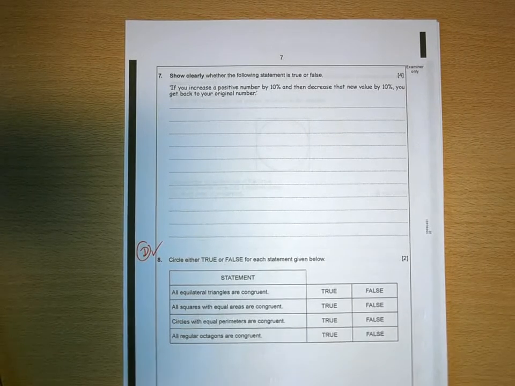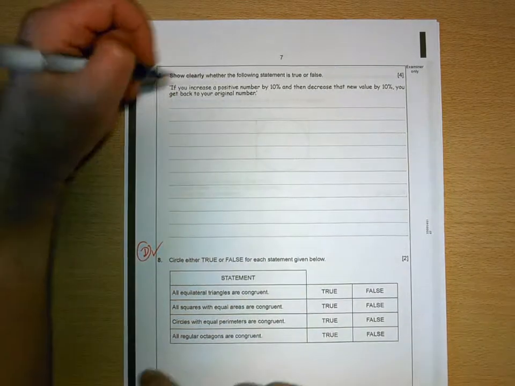Question 7. Show clearly whether the following statement is true or false. If you increase a positive number by 10% and then decrease that new value by 10%, you get back to the original number. So with questions like this, you pick a starting value. So let's choose a number, let's say 50.